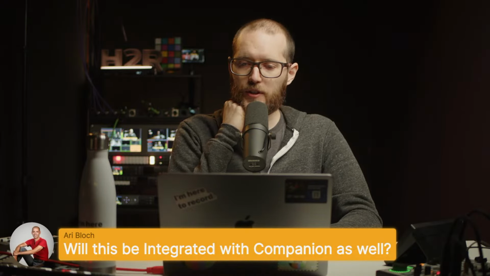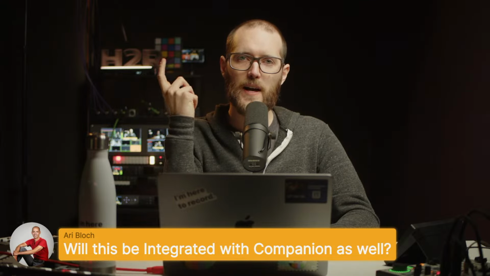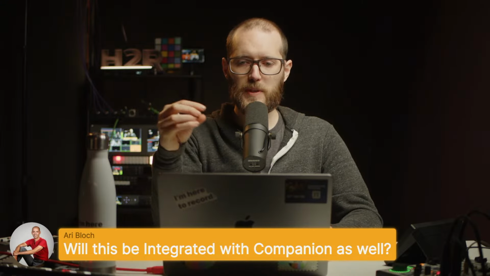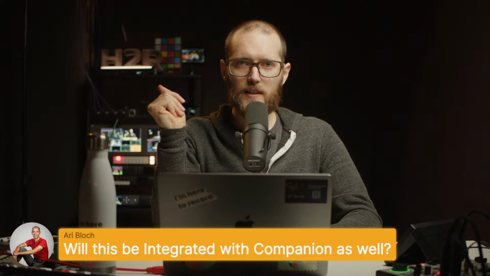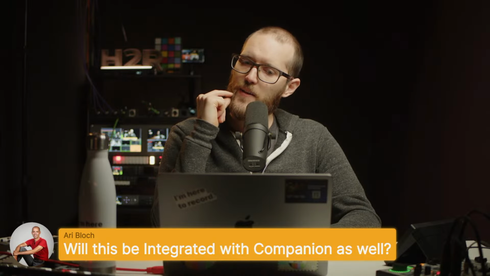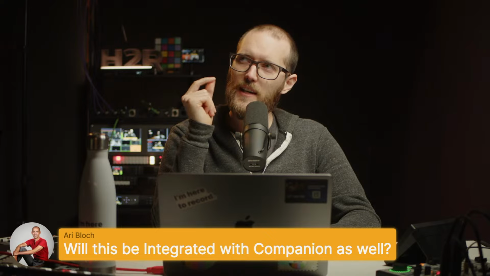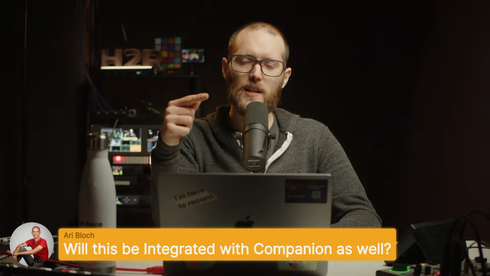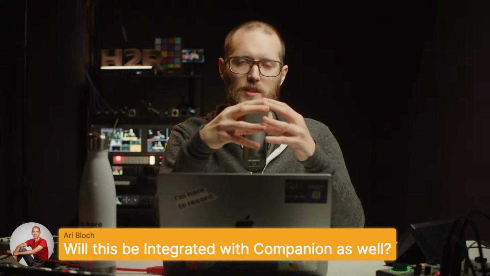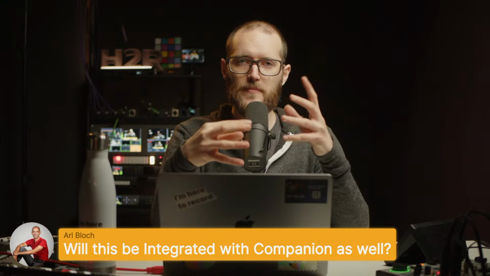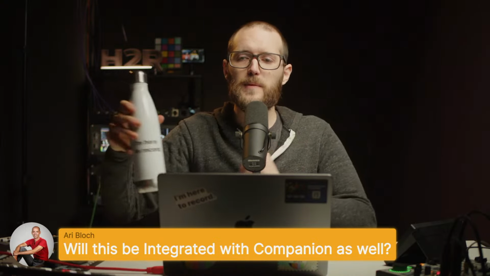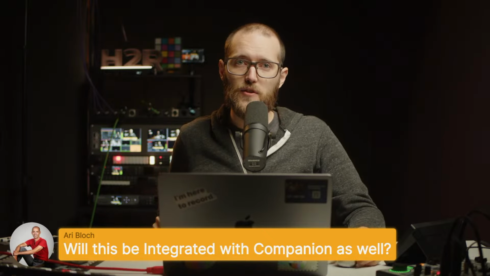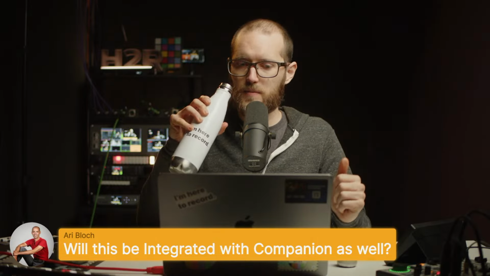Ari says, will this be integrated with Companion as well? That is my intention for this. I will have to spin up another Companion module to make it work. In order to do that, I'm thinking I want to wait a little bit, because Companion is about to go into a new version 3 rewrite, which all the Companion modules will be rewritten for. So I want to double check the time frame on that rewrite. If it's soon enough, I should just go straight into V3, and if it's not, then maybe a V2 would make sense before then.